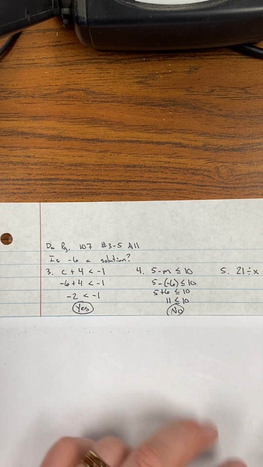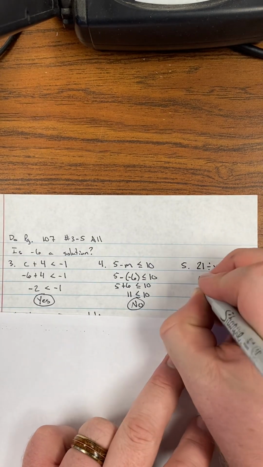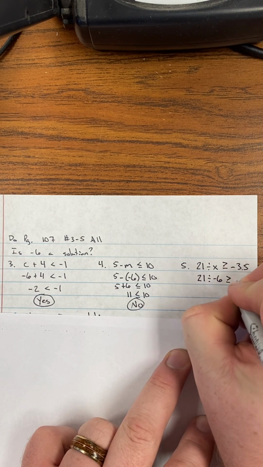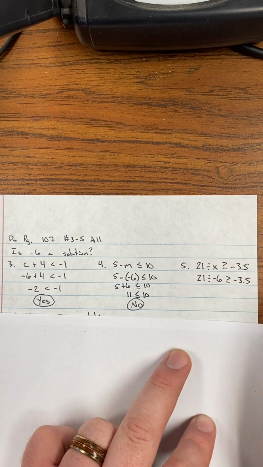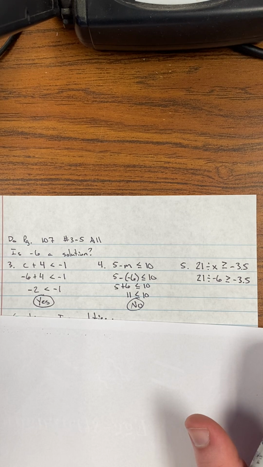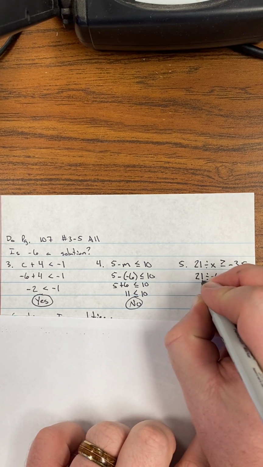Okay. And then let's plug it into the last one. So we got 21 divided by -6 greater than or equal to -3.5. So if I were to plug this in, I know that 18 divided by 6 is 3. And so it ends up being, I need another 3 to get to 21.